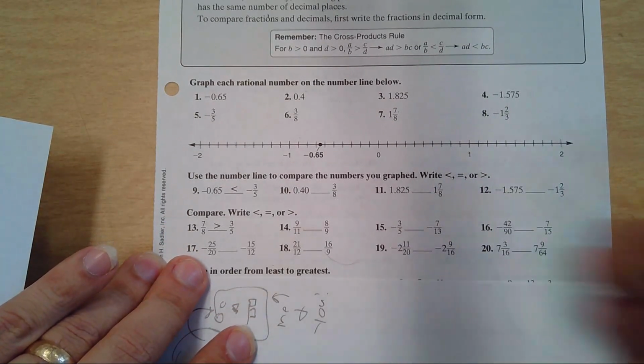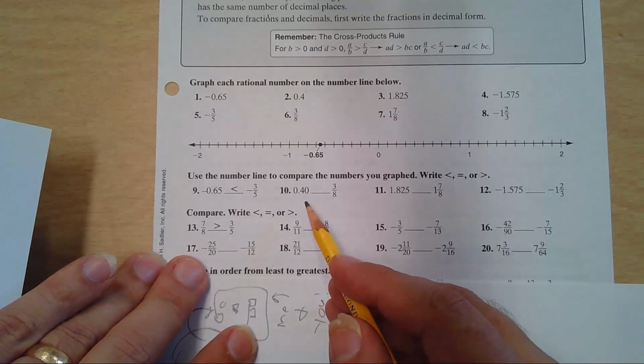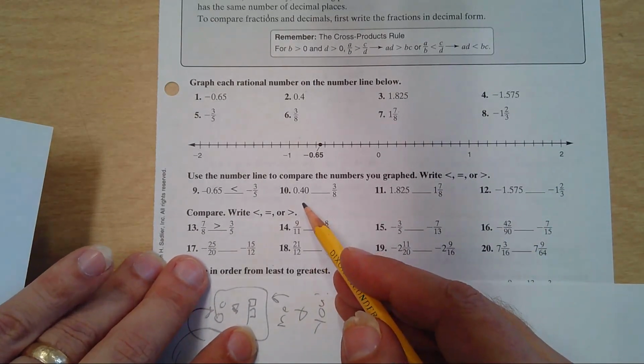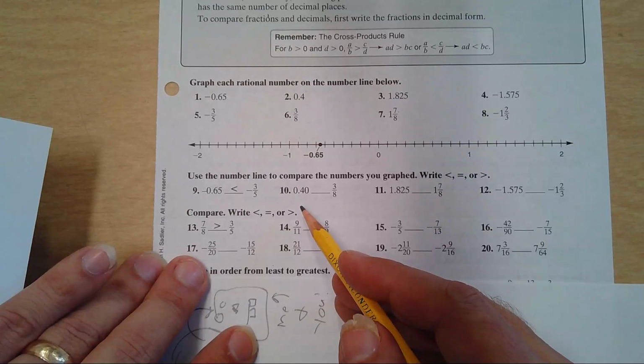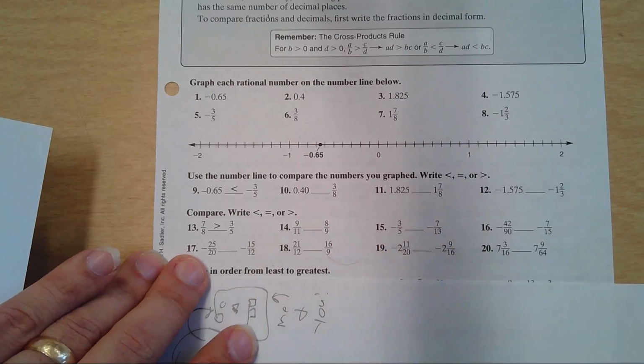Nope. Well, if you don't know that, do you know if it's greater or less than 4/10?